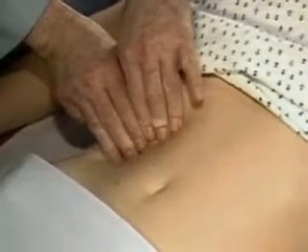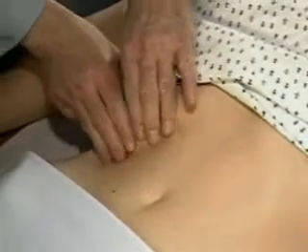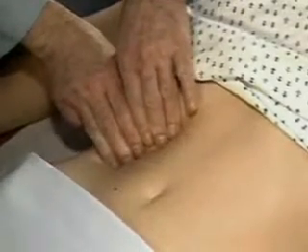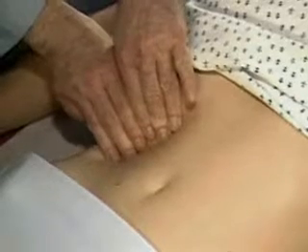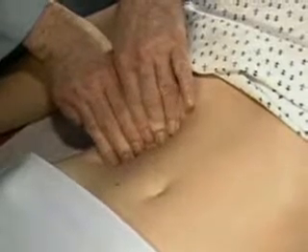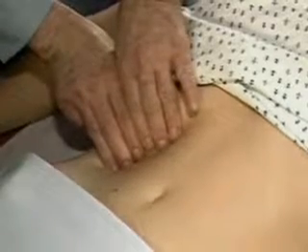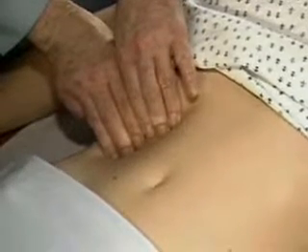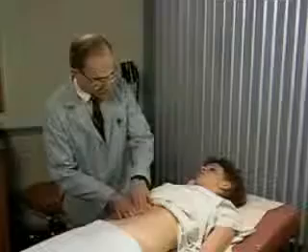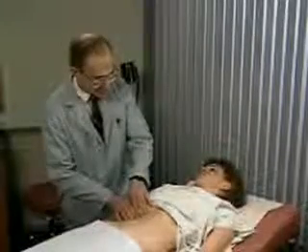Standing to the right of the patient's chest, place the fingers of both hands below the border of liver dullness and press in and up toward the costal margin. Ask the patient to take a deep breath. Deeper one more time. All right, out. This liver is not palpable.